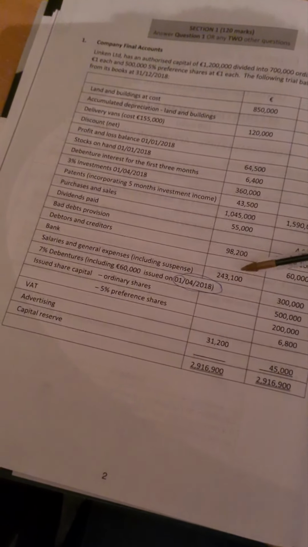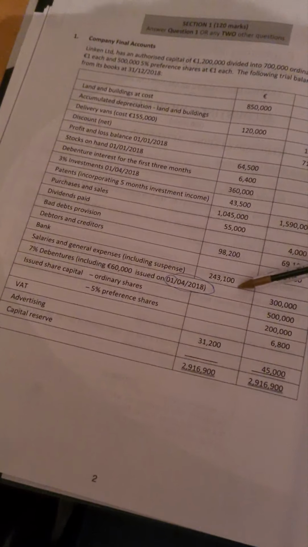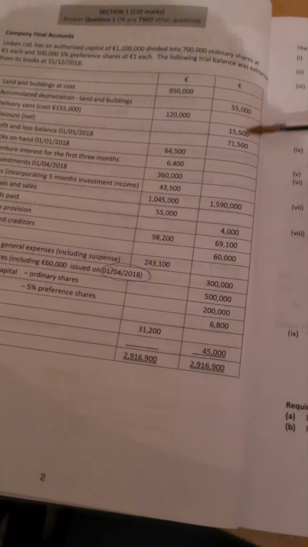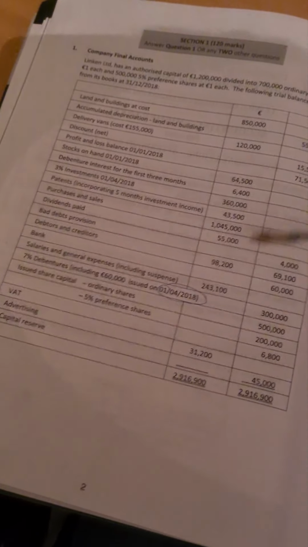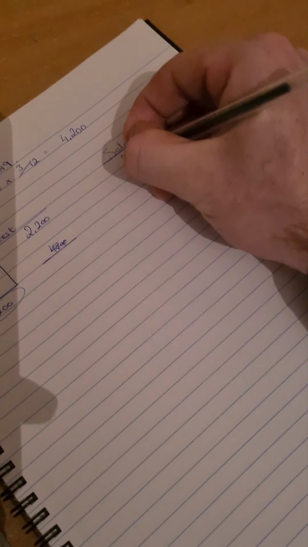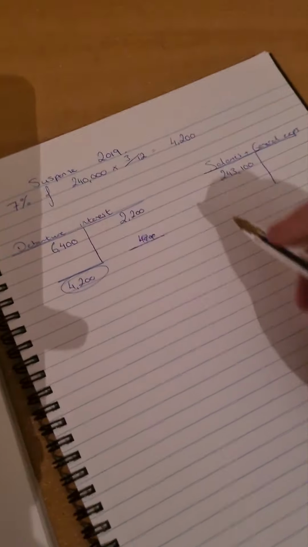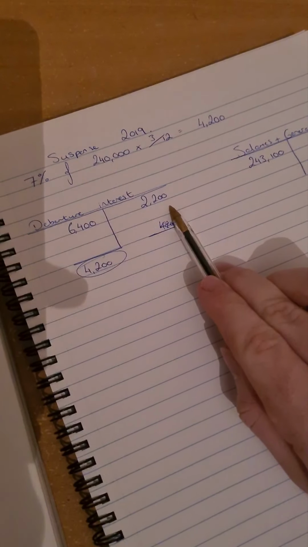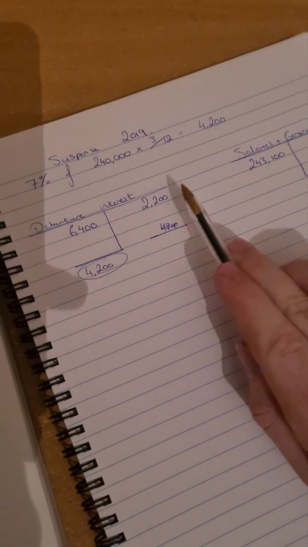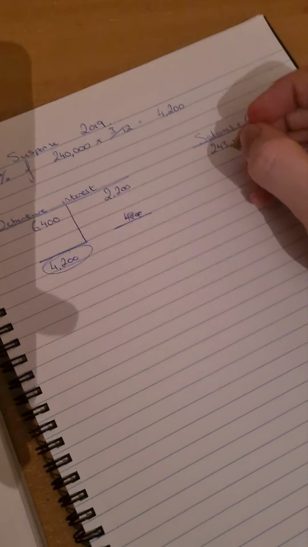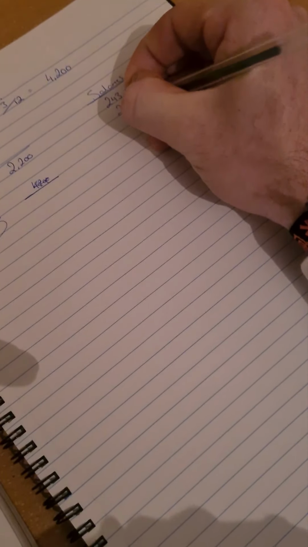Now, back to look on what side it's on. It's on the debit side because it's an expense: assets, expenses, liabilities and gains. So it's an expense, 243,100. If we enter this in here on the credit side, it has to have a corresponding debit. So that means it'll be going in here on this side.